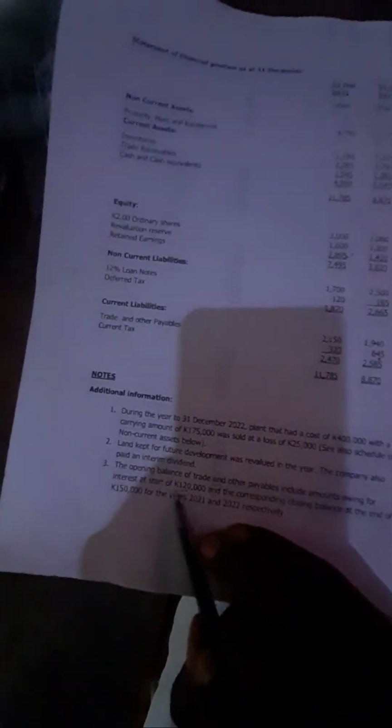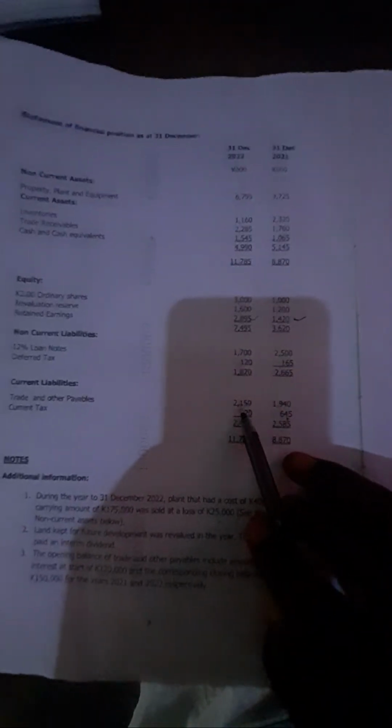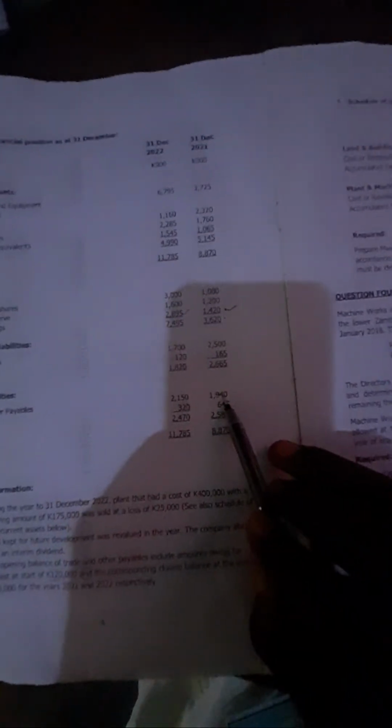At the beginning it was 120, at the end it was 150. So now you have to remove it from the figures. The one at the end is removed from the one that is also at the end. The one at the beginning, 120, is also removed from the one that is at the beginning.